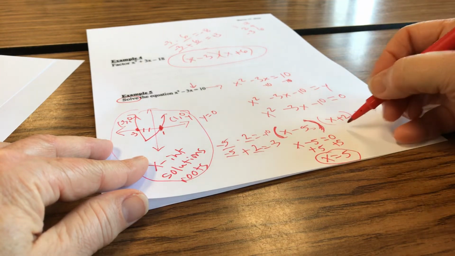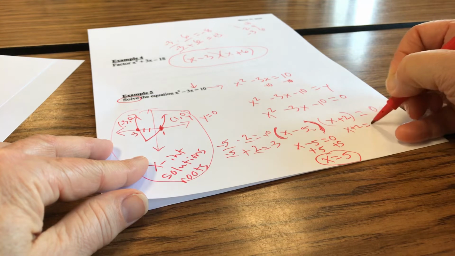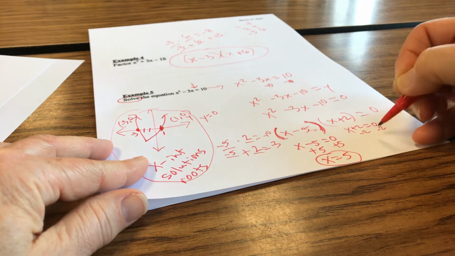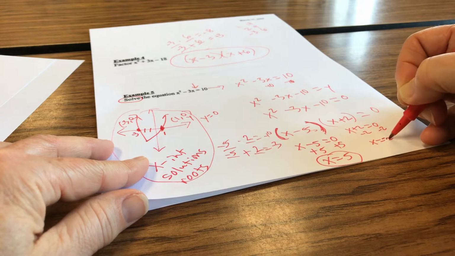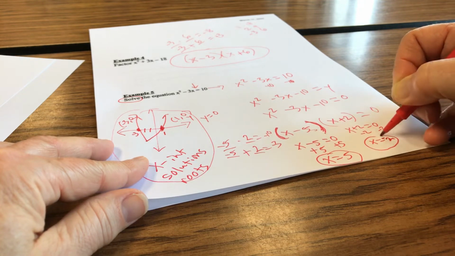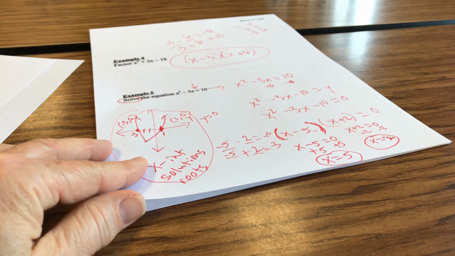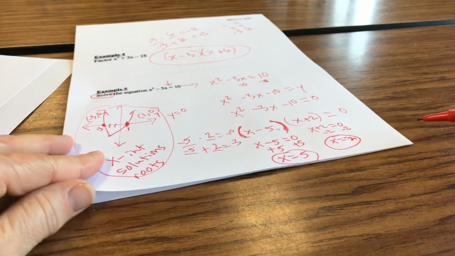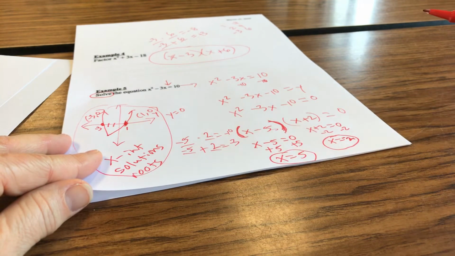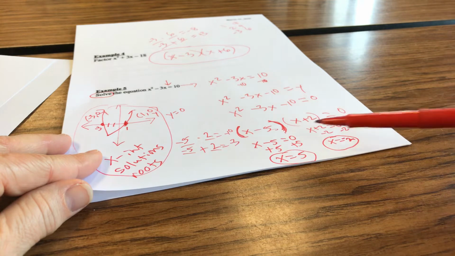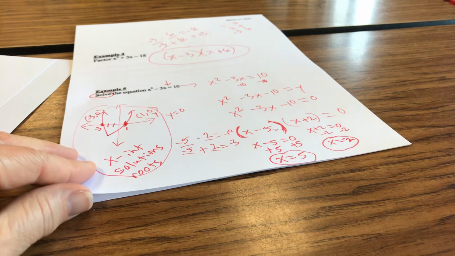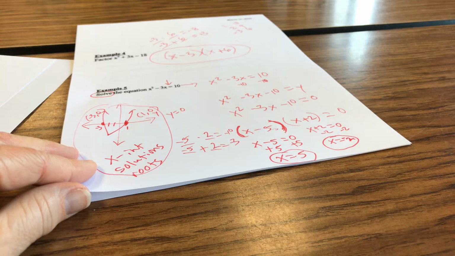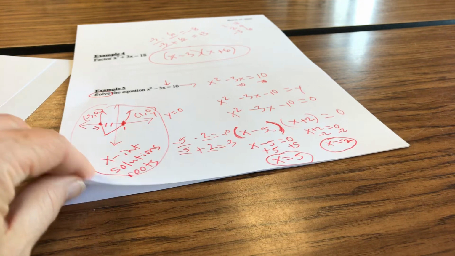On this one, if I do x plus 2 equals 0, subtract the 2, I get x equals -2. Again, if I were to solve this graphically, my x-intercepts would be -2 and +5. You just solved it a new way. You factored it and found the x-intercepts, roots, solutions by using factoring.